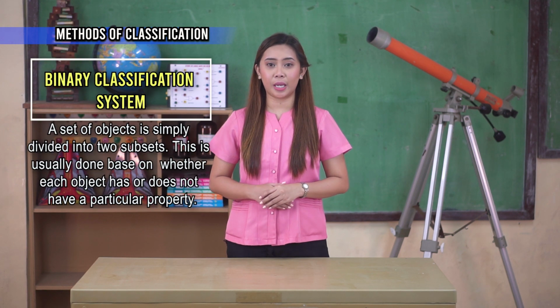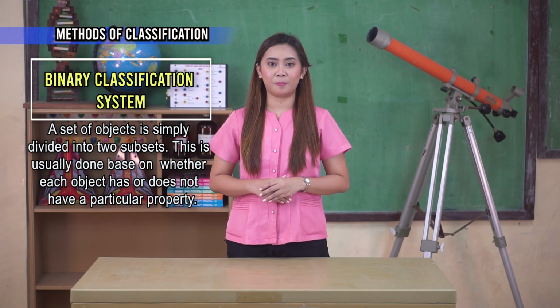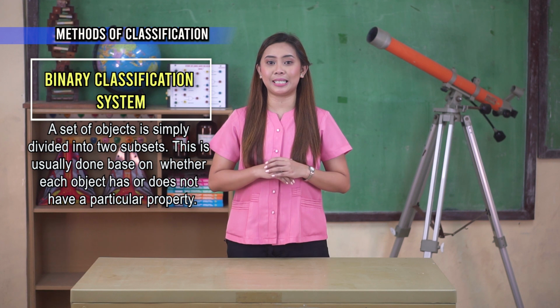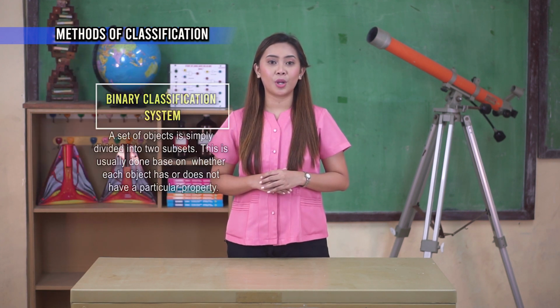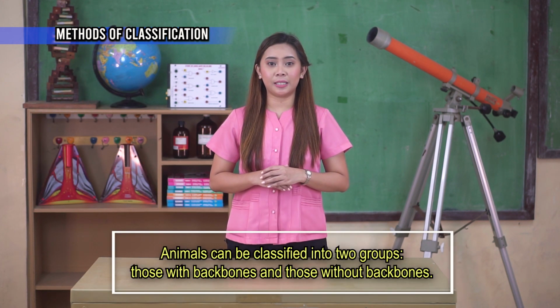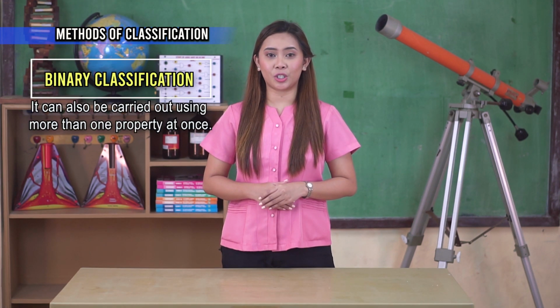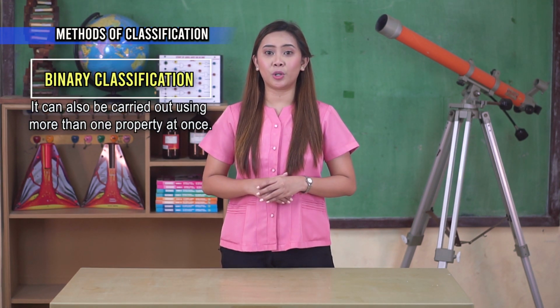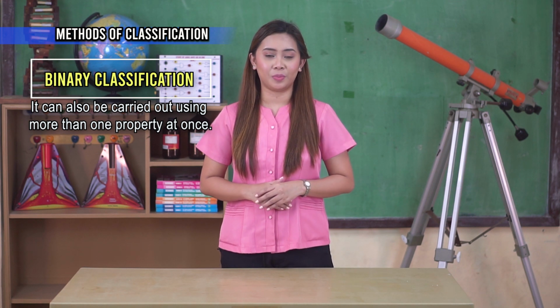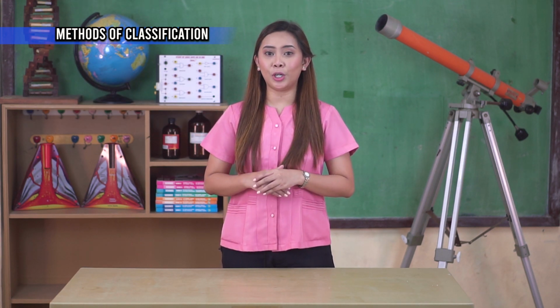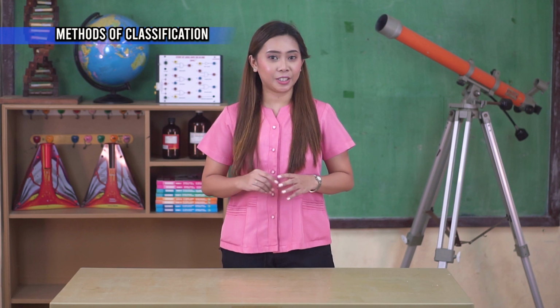In a binary classification system, a set of objects is simply divided into two subsets. This is usually done based on whether each object has or does not have a particular property. For example, animals can be classified into two groups, those with backbones and those without backbones. Binary classification can also be carried out using more than one property at once. Objects in one group must have all of the required properties. Otherwise, they will belong to the other group.